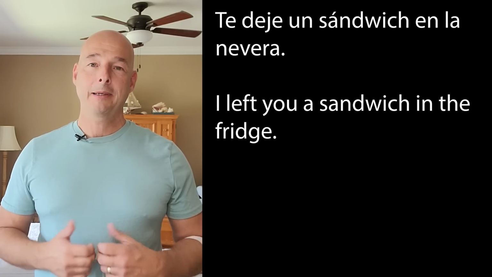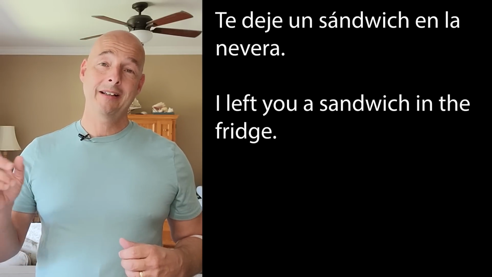Speaking of object pronouns, you can tweak this construction just a little bit using indirect object pronouns to mean to leave something for someone. Te dejé un sándwich en la nevera. I left you a sandwich in the refrigerator.